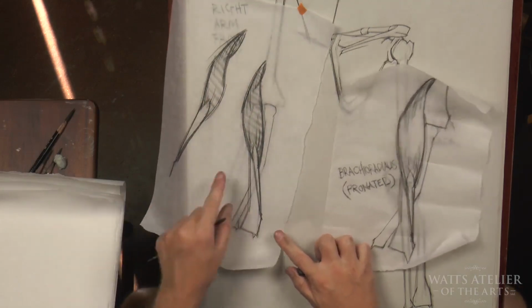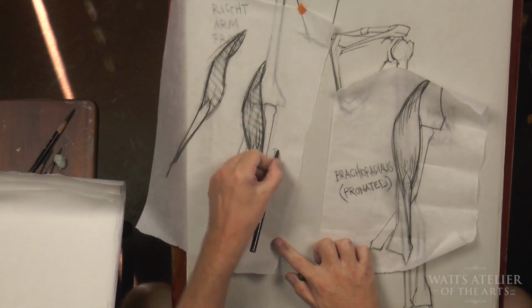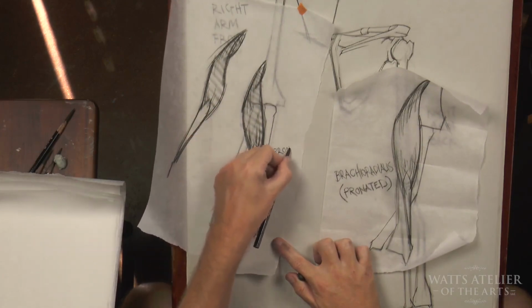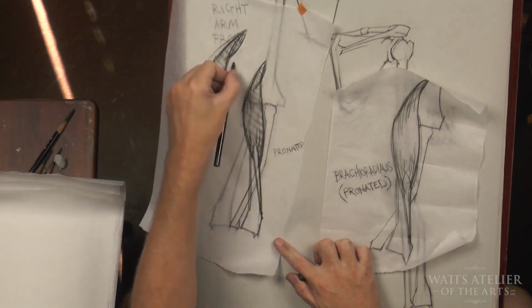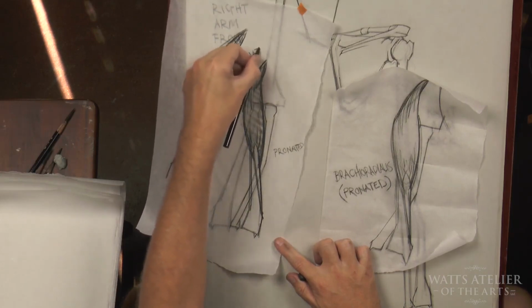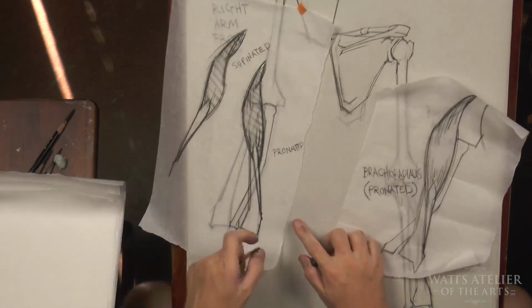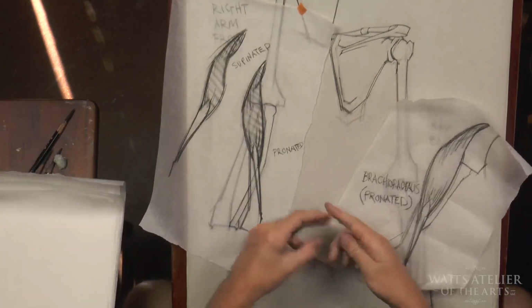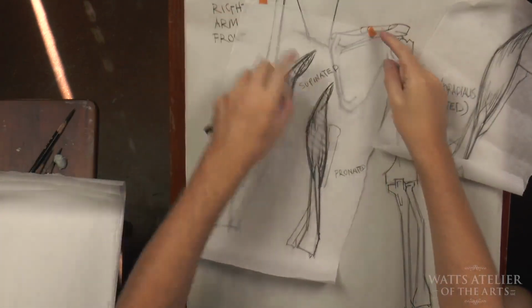So there we go. This one is pronated. This one was supinated. And together, they are the brachioradialis. Well, not together. They're just one thing.